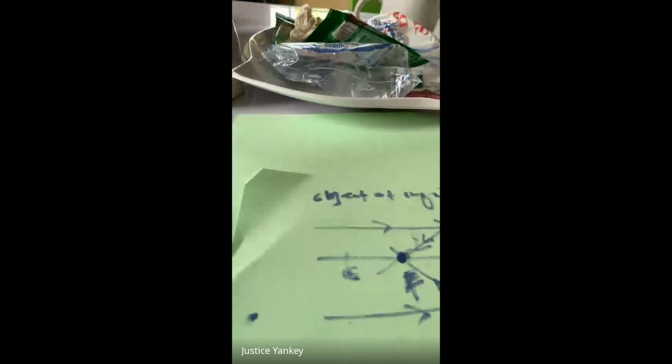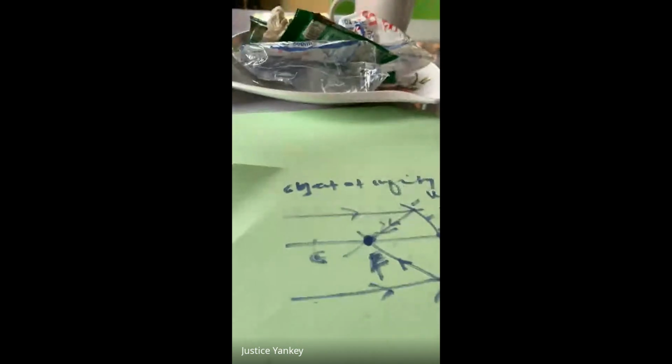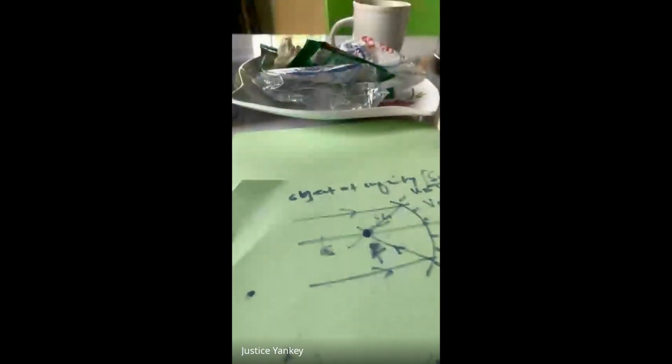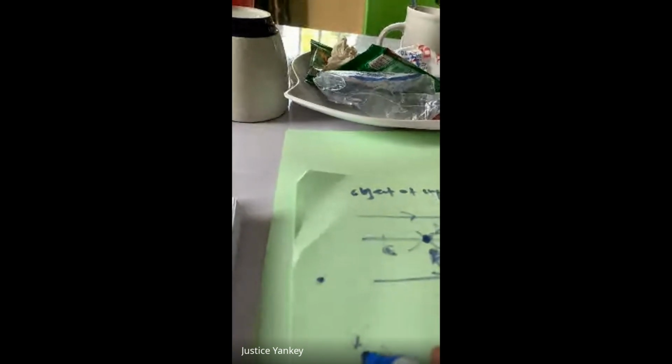All right. Now, what we are going to do next is to bring the object from infinity a bit closer to the concave mirror and see how the image will be formed. So I'm drawing another object. I'm drawing another mirror here, a concave mirror. This is F. This is C. I'm moving the object from infinity to a position behind C.